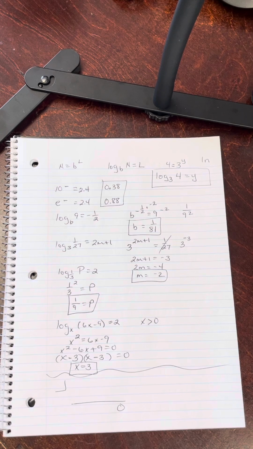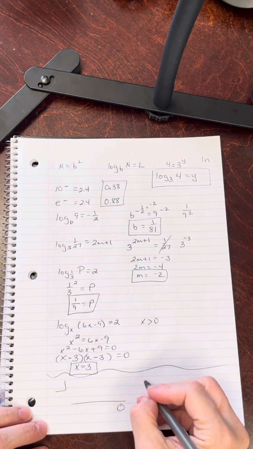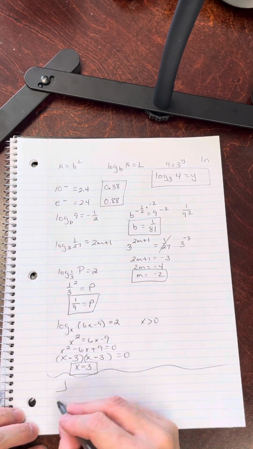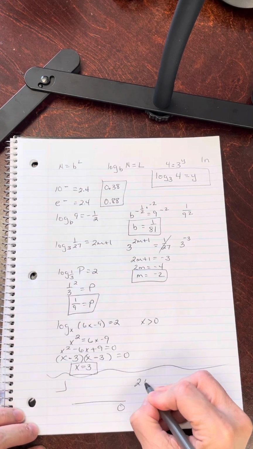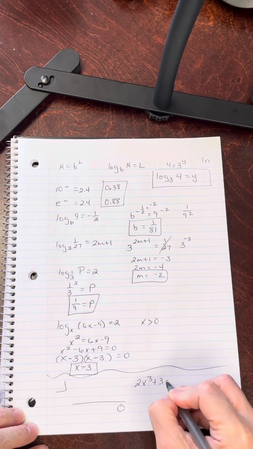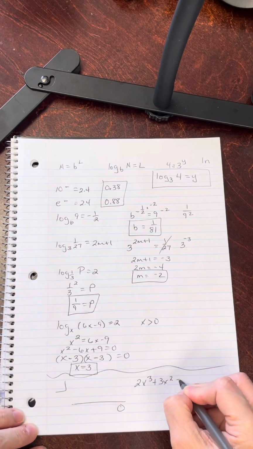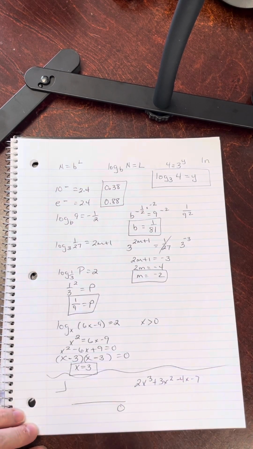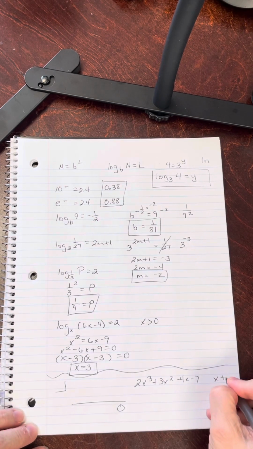Then they show you on page 87 how we do the long division, which we don't want to do because we've already learned synthetic division as the shortcut. So I am not going to take the time to review long division because we're not going to use it. In part B, they switch to synthetic division. In the first example, they say use synthetic division to divide 2x cubed plus 3x squared minus 4x minus 7, and we're testing it with x plus 1.